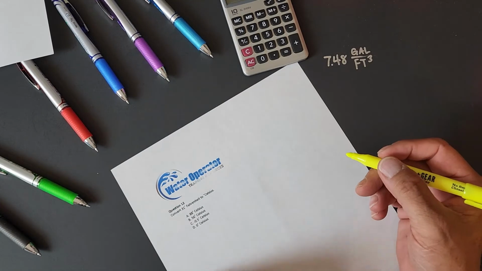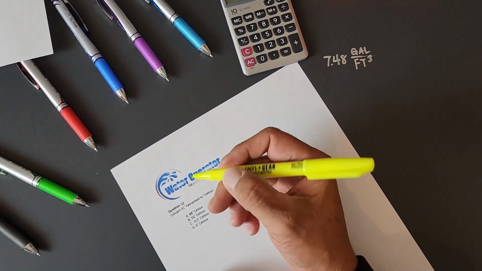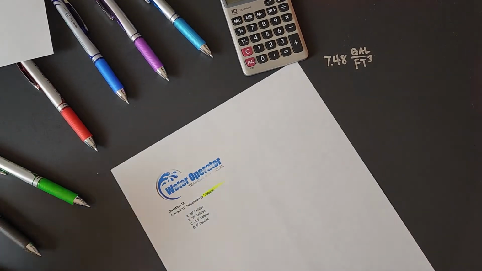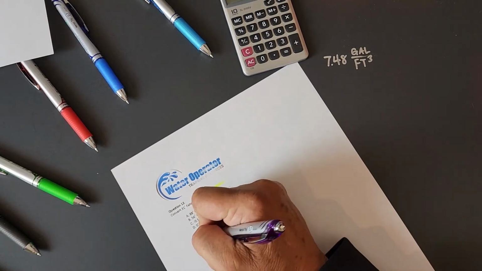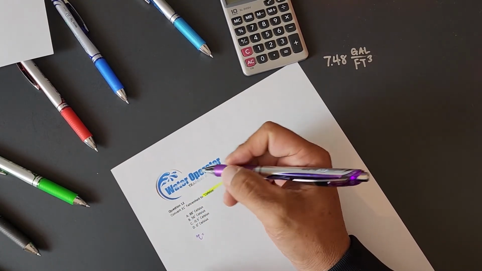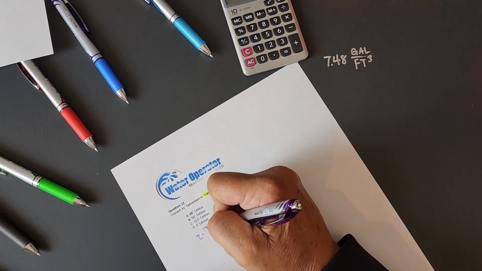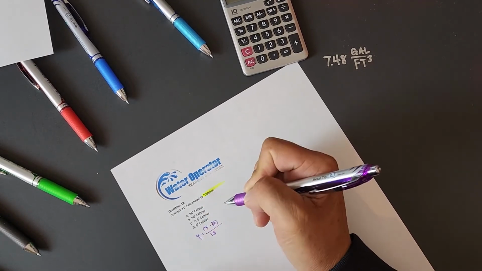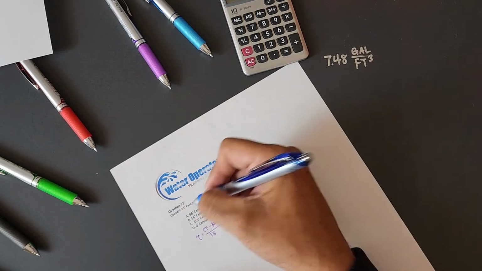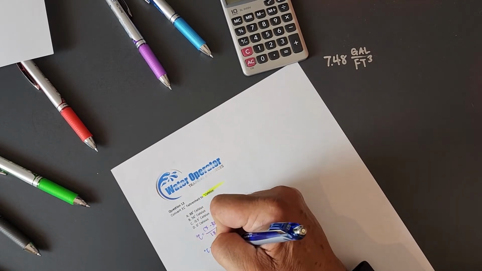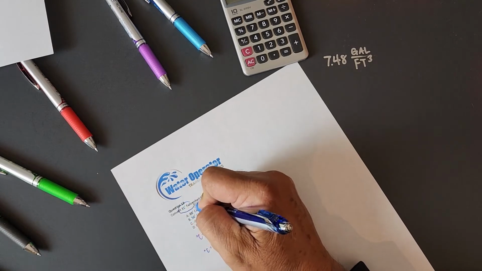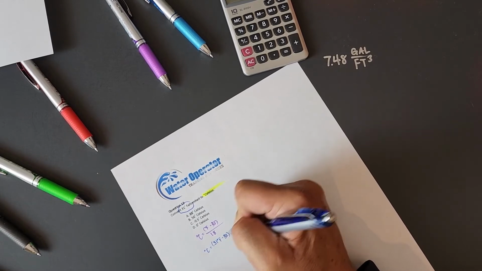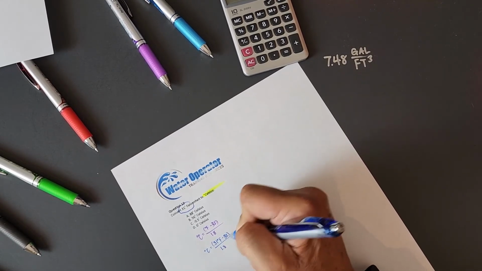Question number 12. Convert 31 degrees Fahrenheit to degrees Celsius. So we want degrees Celsius equals degrees Fahrenheit minus 32 divided by 1.8. Let's rewrite that formula with this factor. Degrees Celsius equals 31 degrees Fahrenheit minus 32 divided by 1.8.